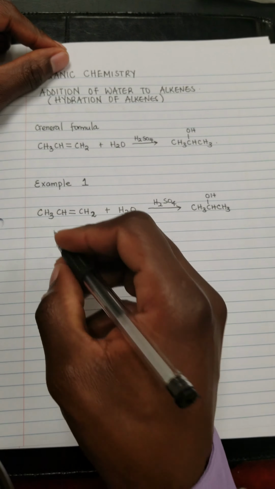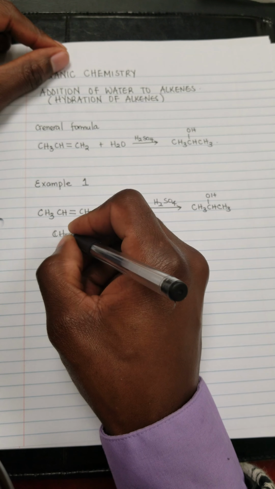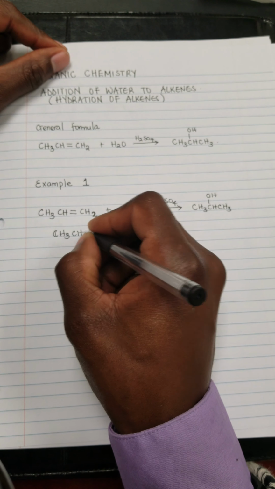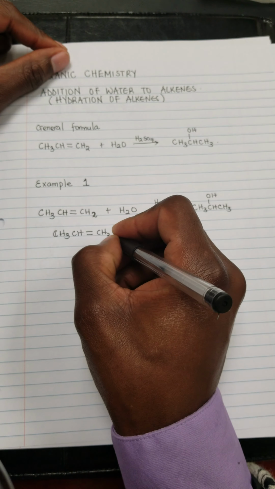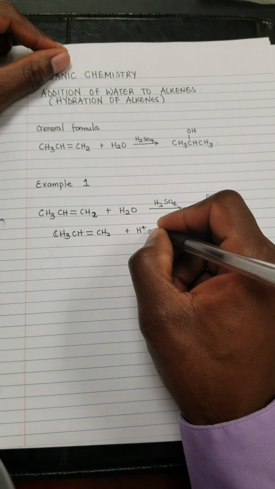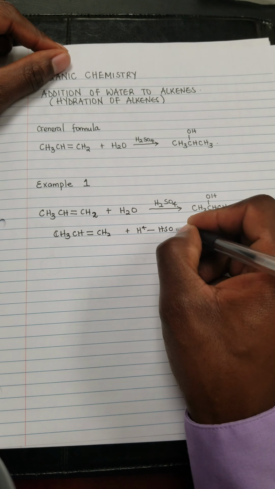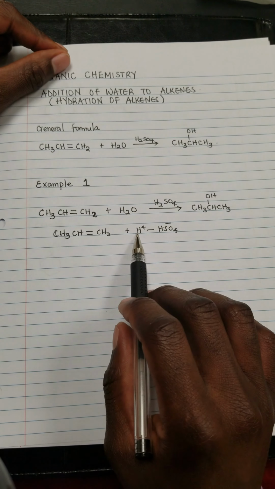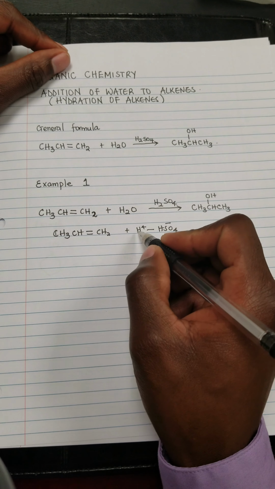So the hydrogen from sulfuric acid dissociates in this format, forming a hydrogen ion, which is an electrophile.